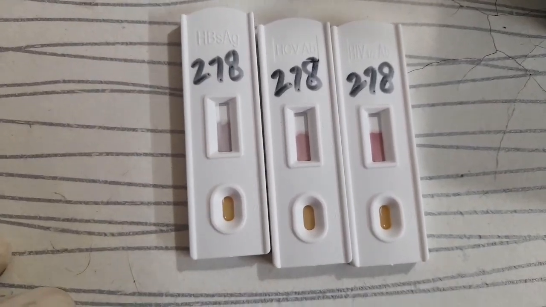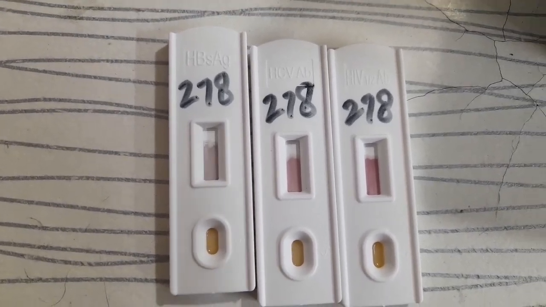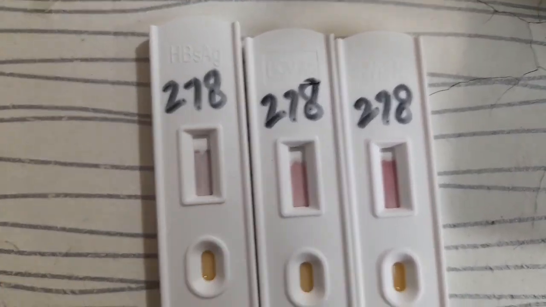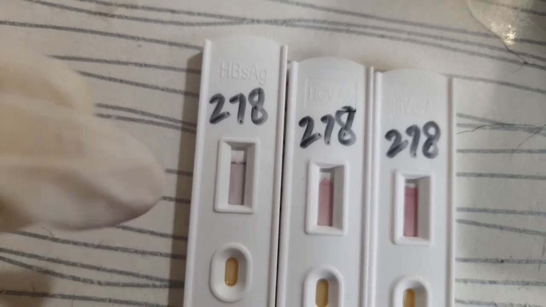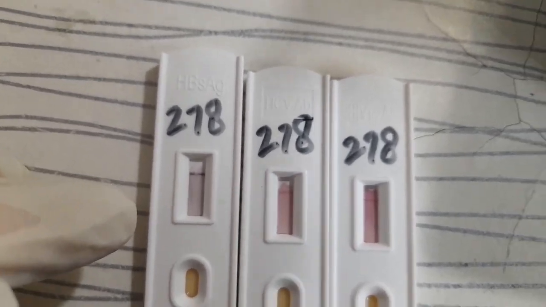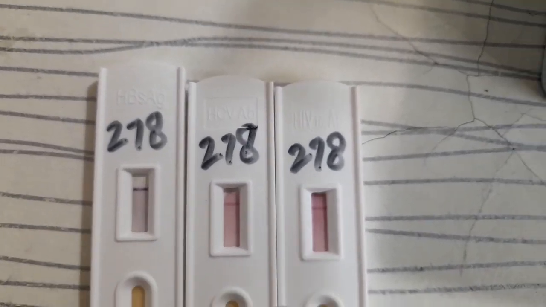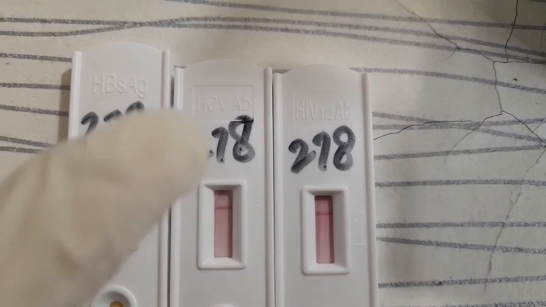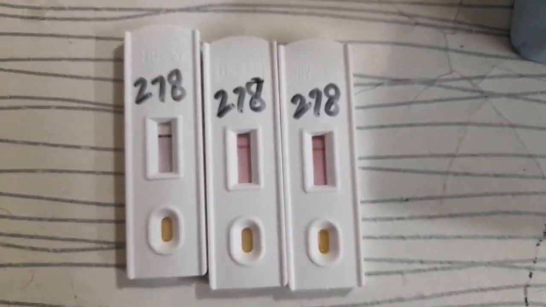Now you can see there are two lines if the test is positive. The first one is the test line and the other one is the control line. If the control line is shown, it means the test kit is valid and the test is valid. If the control line is not shown, it means the test is not valid.